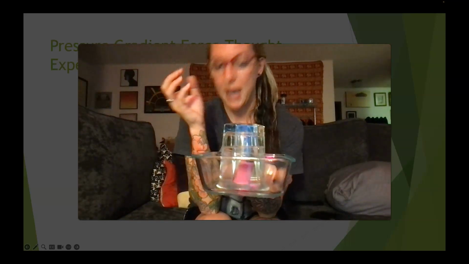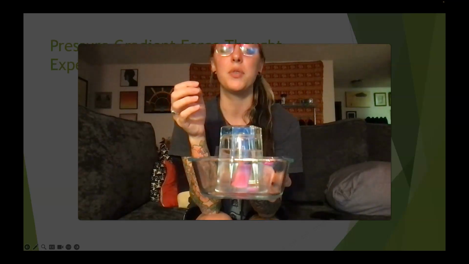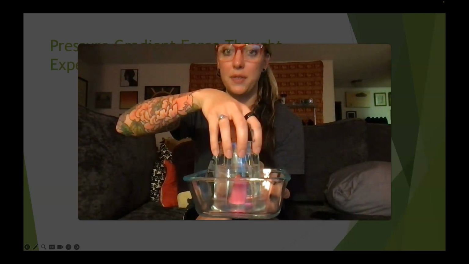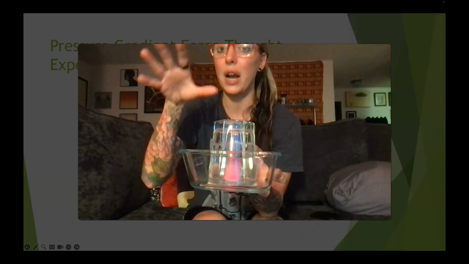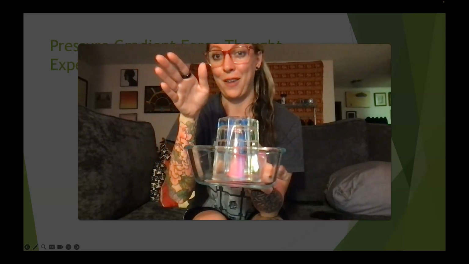So if I were to lift the glass up, where would the water go? Think about this for a second. What direction would the water go? Would it just go in one direction? Would it go upwards? Would it go downwards? Would it go all around?